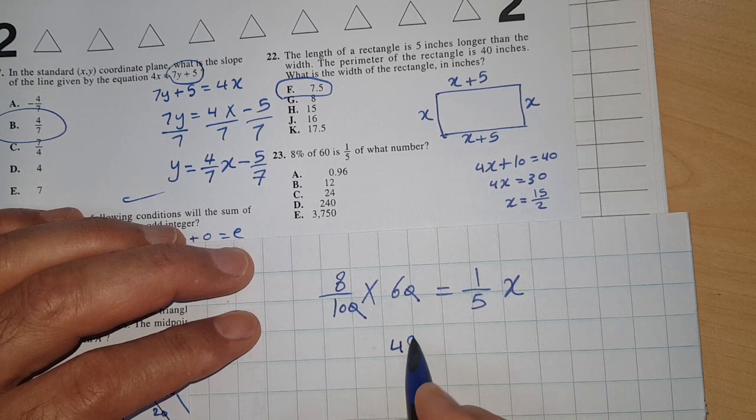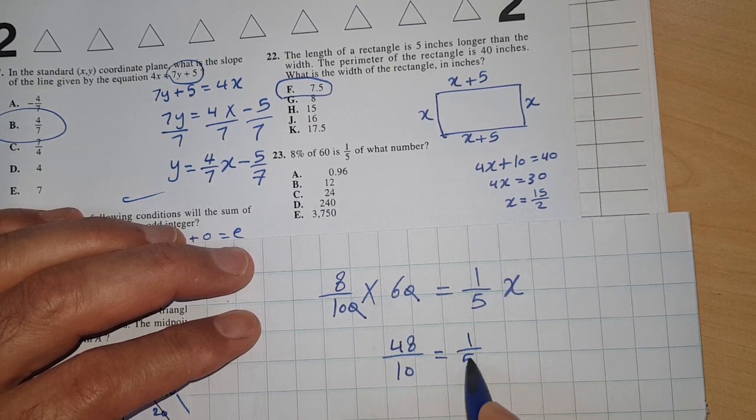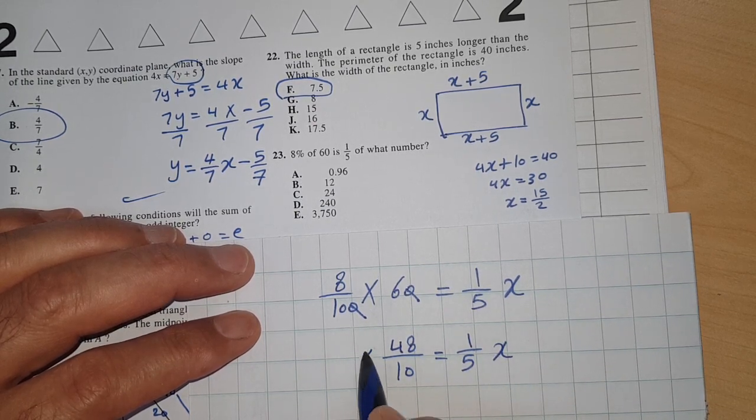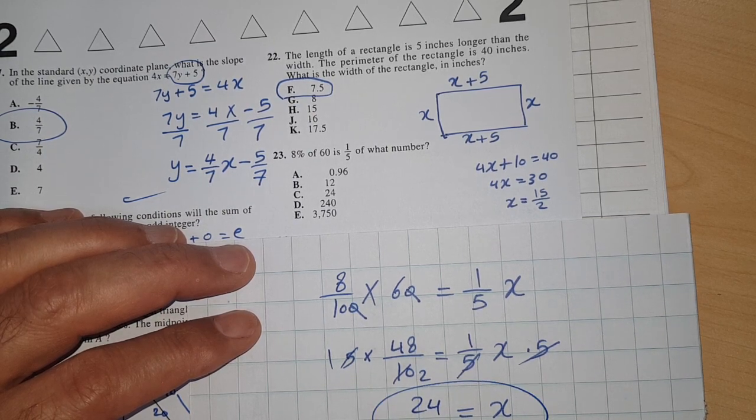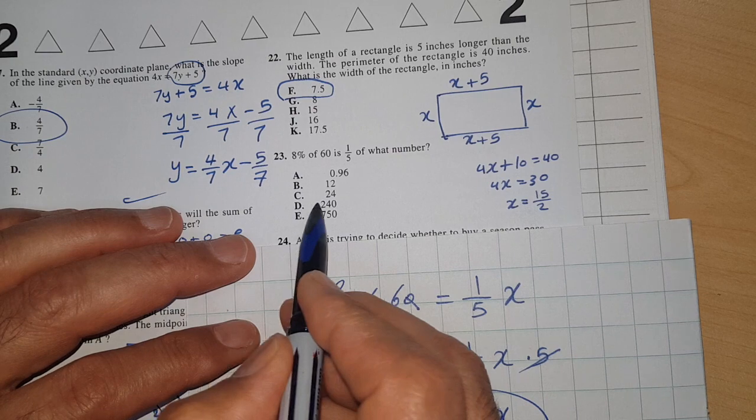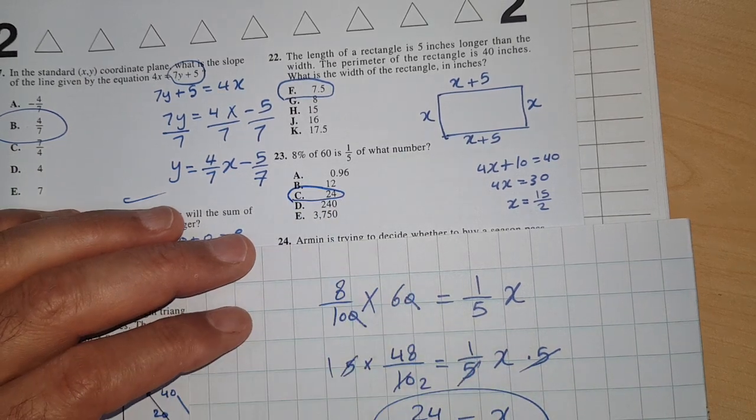6 times 8, 48 over 10 is equal to 1 over 5 times what number? Just multiply by 5 here, multiply by 5 here to remove the 5. Very easy. And solve this. 1 divided by 5, 1 divided by 5, 2. 48 divided by 2 is 24. So x is 24. This number is 24, choice C.